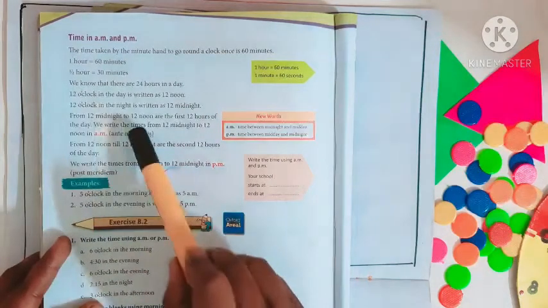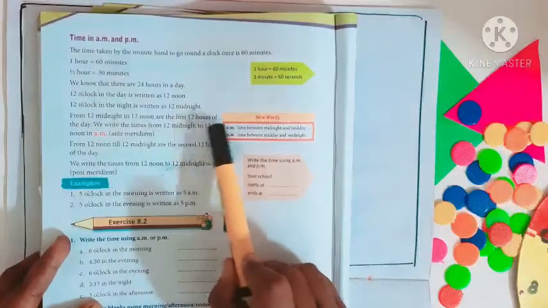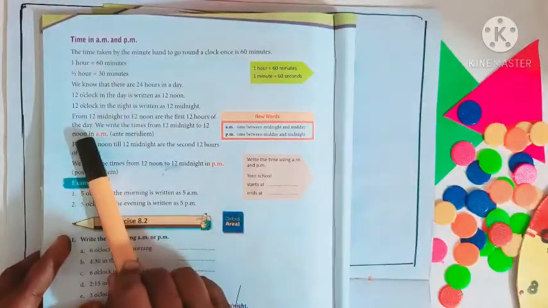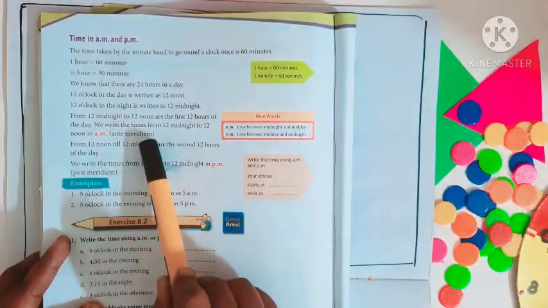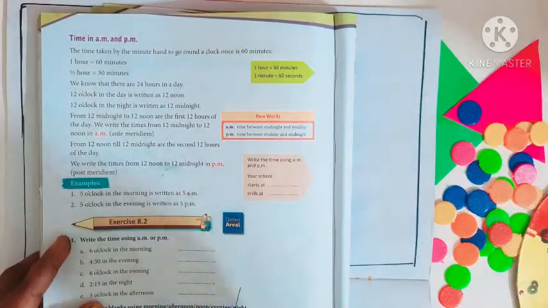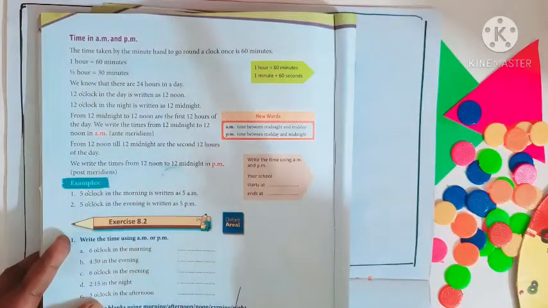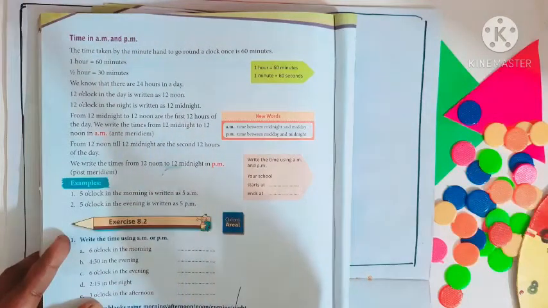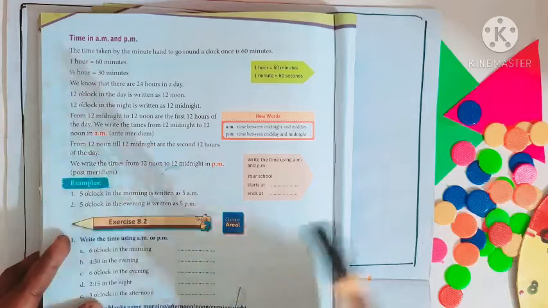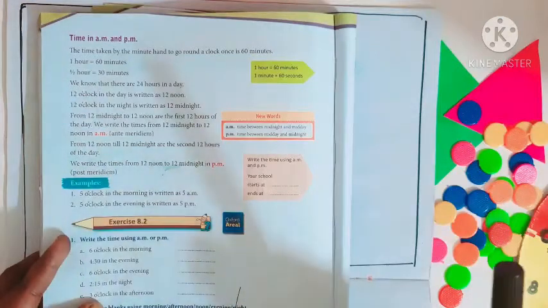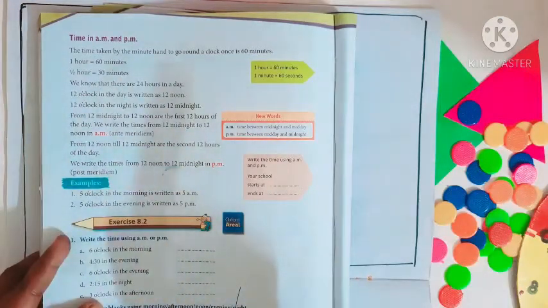So that is 12 noon, the first 12 hours of the day. It means to the day. Then the time from 12 midnight to 12 noon is AM. Understand? Right from midnight to the next afternoon 12, it is AM. That is called anti-meridian. Next, from 12 noon till 12 midnight are the second 12 hours of the day.